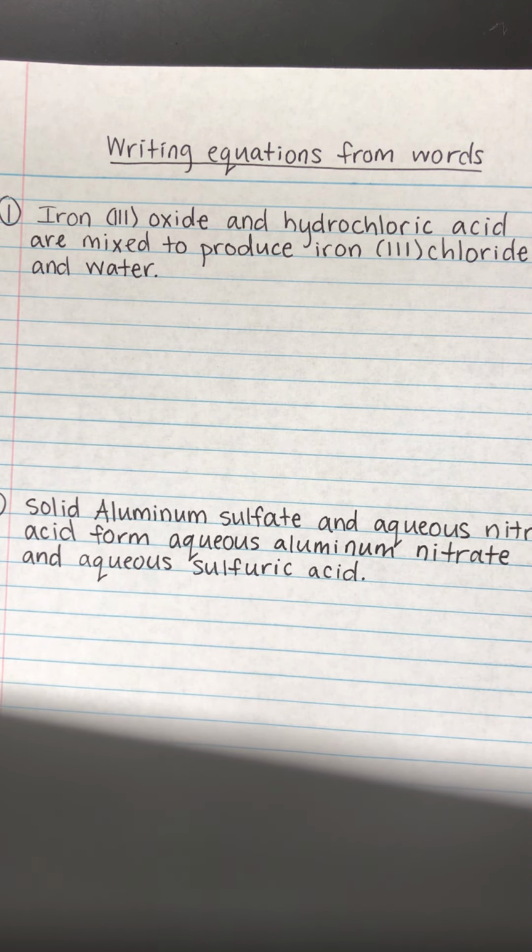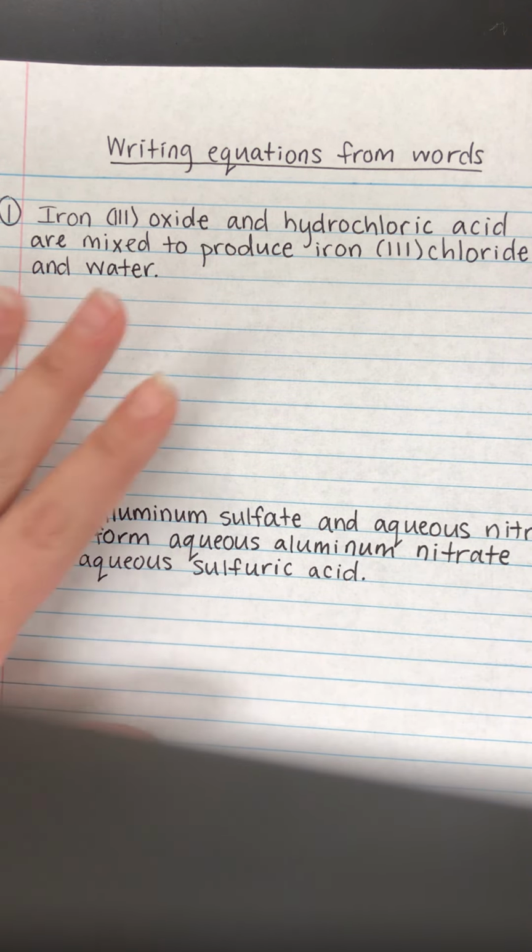So this is when I said that, especially if you were in person, that when we were writing formulas and names, that stuff wasn't going away. We're gonna use it throughout the semester. So if you said, oh, I already knew how to do that and didn't really practice, you're probably gonna struggle with this a little bit. So we're gonna start by writing our symbols.